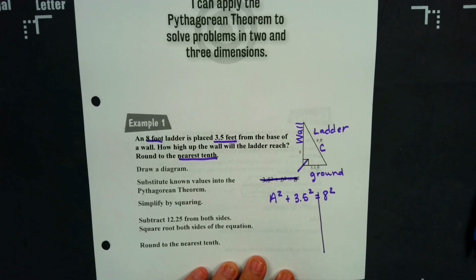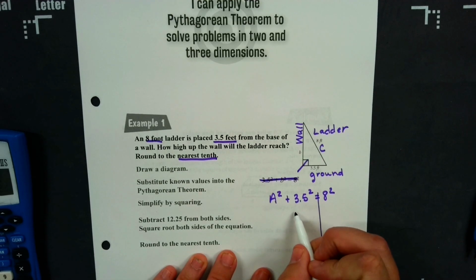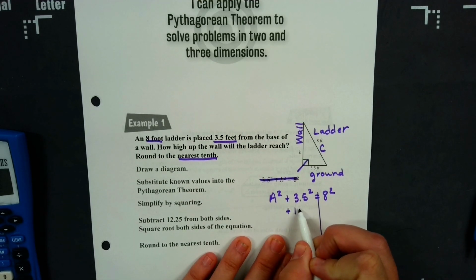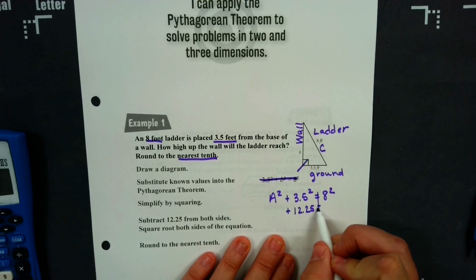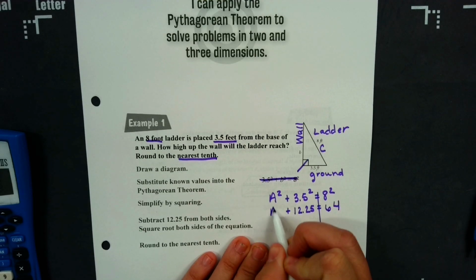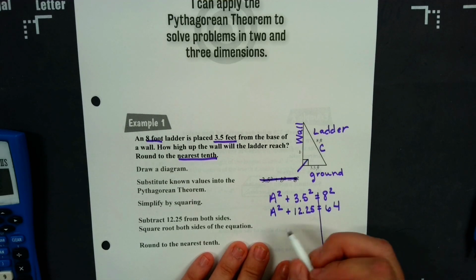All right. So let's first take our 3.5 squared. Do you agree with this? Yes? 8 squared. What am I going to do now to solve this? I love that idea.